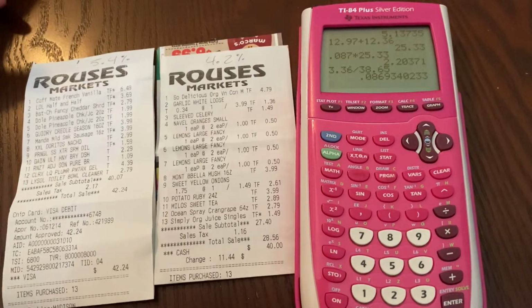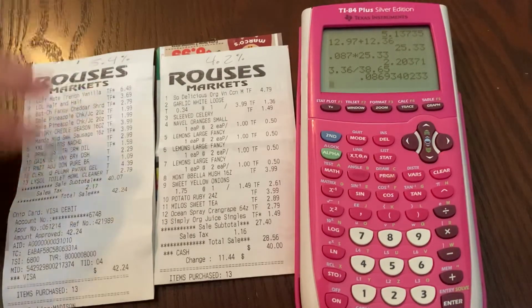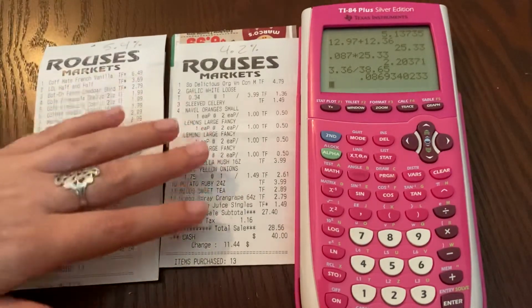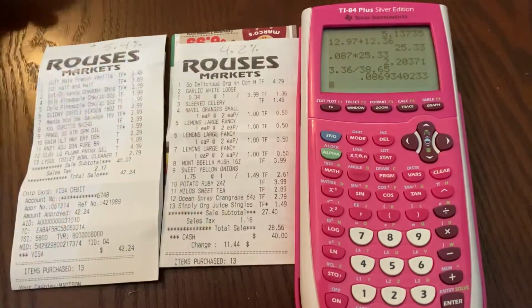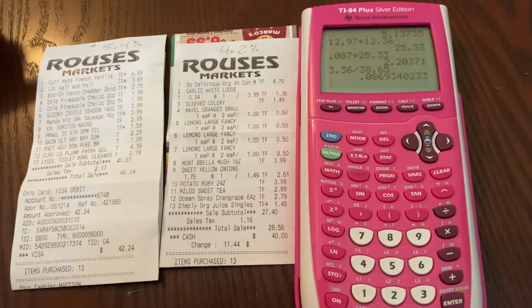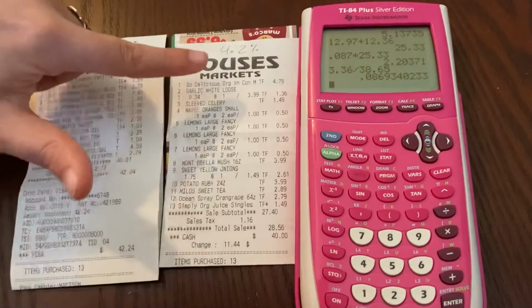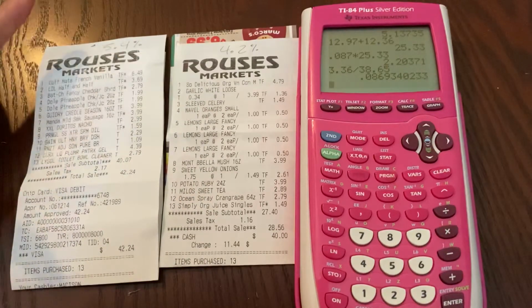Unfortunately, I was not able to find exactly why they had different tax rates. When I looked it up, maybe you have a family or a friend who works at Rouse's and they could give us some answers. The differences that I saw was this one was based on food items. This one had some other items.